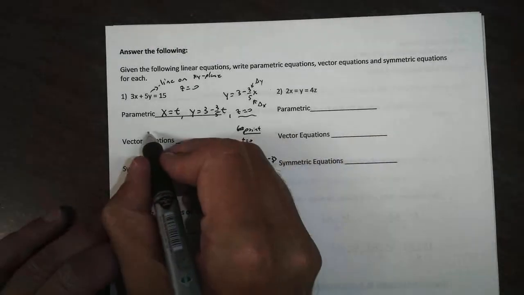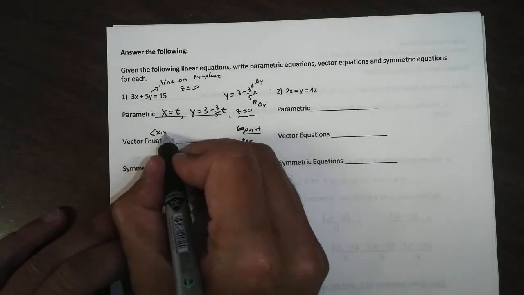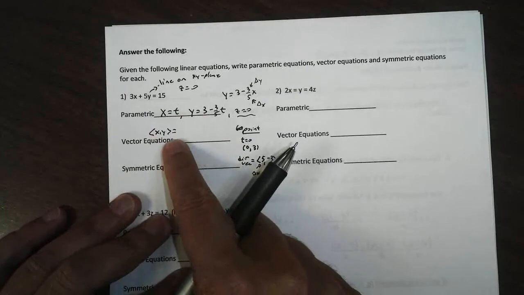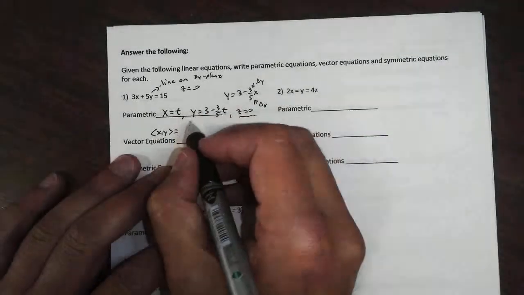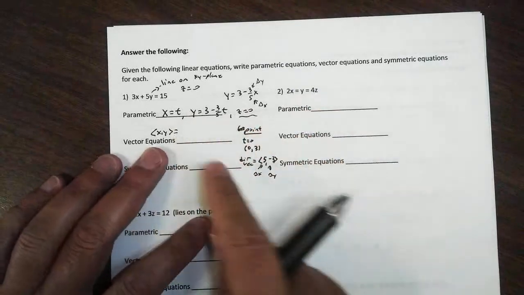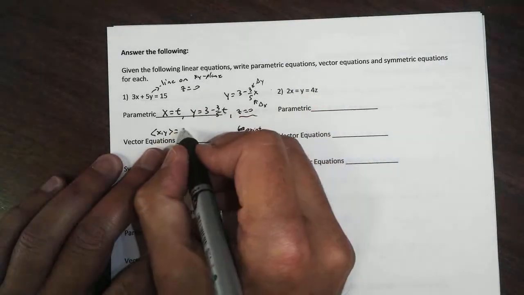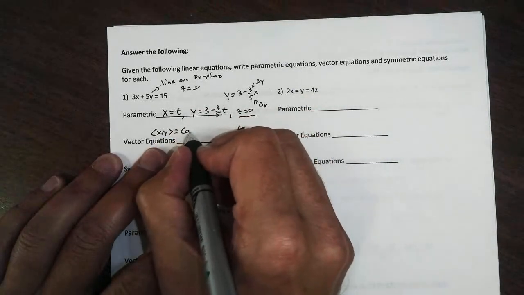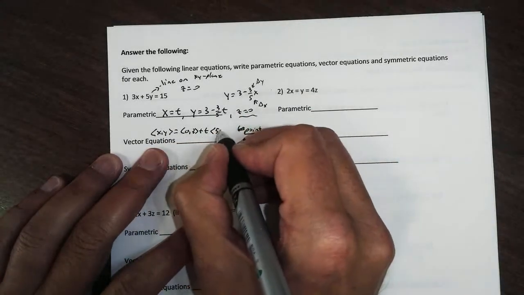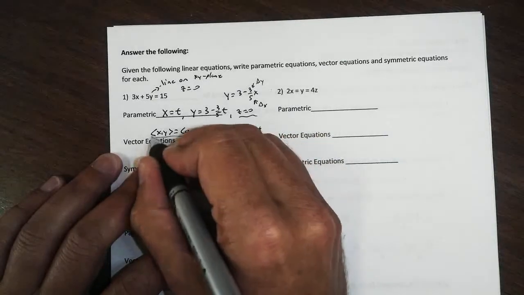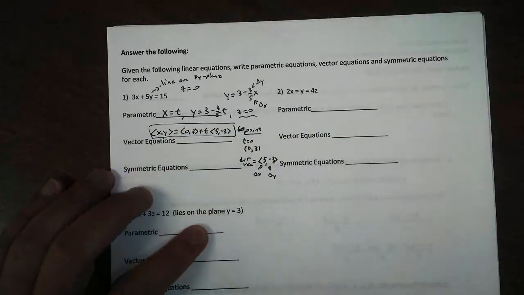So if I want to write my vector equation, it's going to be x, y. Now I'm just going to do this in 2 dimensions. If you did 3 dimensions, z is just always going to be 0, so that's kind of boring. But I'm going to use 2 dimensions. So x, y would be my point, 0, 3, plus t times the direction vector, of course, 5, negative 3. And that would be your vector equation.